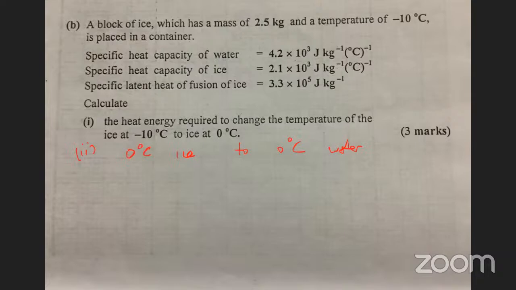Right, Kieran, it's just two formulas we're using today, right? E is equal to MC delta theta when there's a temperature change, and E is equal to MLF when there's a phase change. So which one do you think we're using for this part 2? MC delta theta, MLF. Thank you, Kieran.